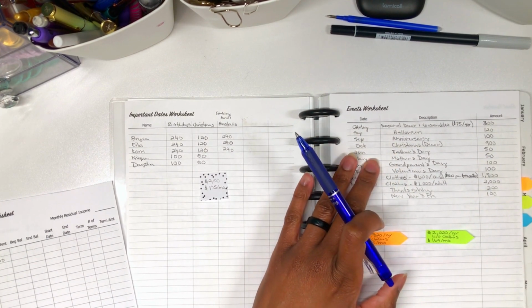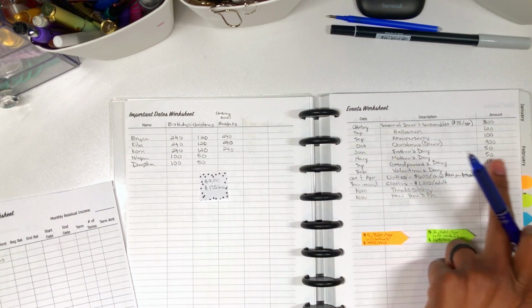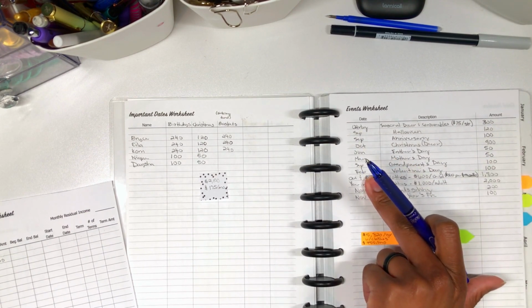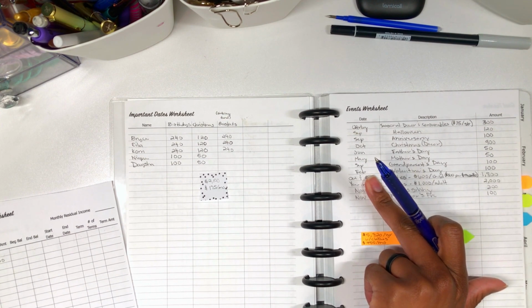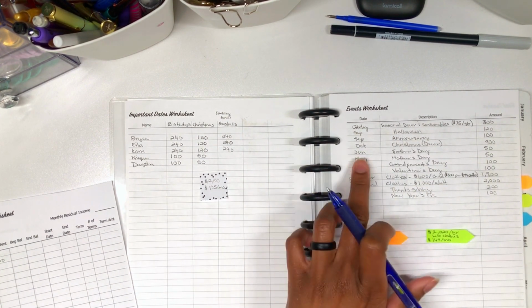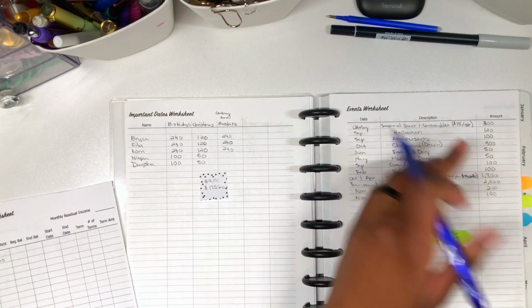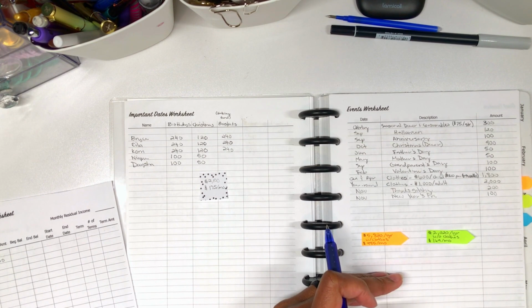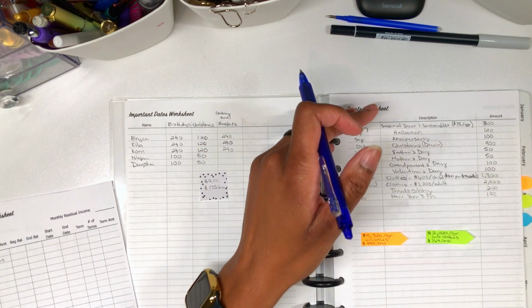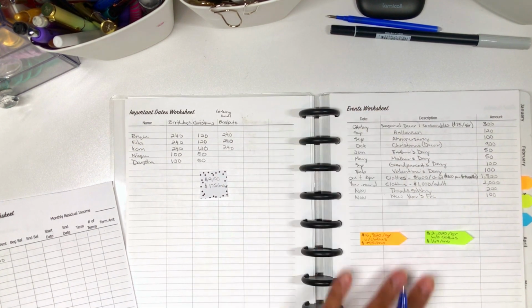Like if you need to attend a wedding and you're trying to get a wedding gift, you can write it down right here so that you don't forget about it if it's later in the year or some time away. Or if you want to put down a holiday such as Christmas, you can list it right there. You can list all of the holidays that you plan on celebrating and spending money on, as well as any other events and holidays that you want right here.